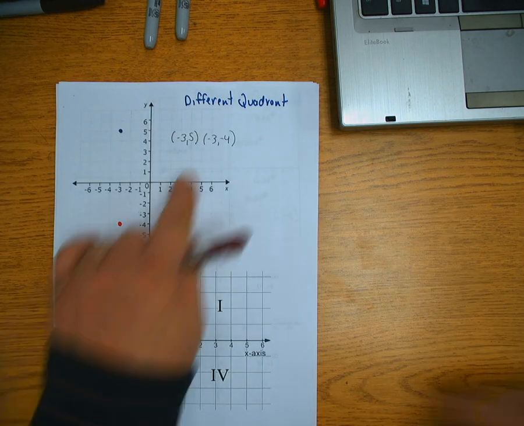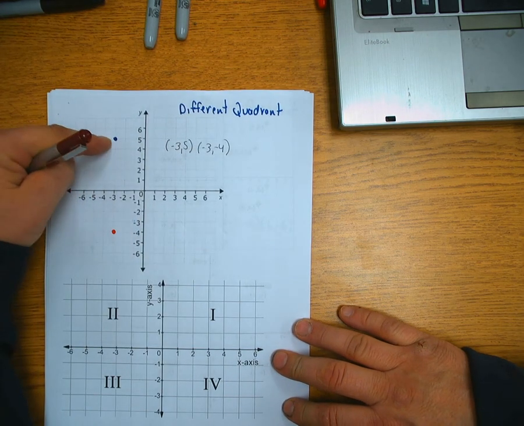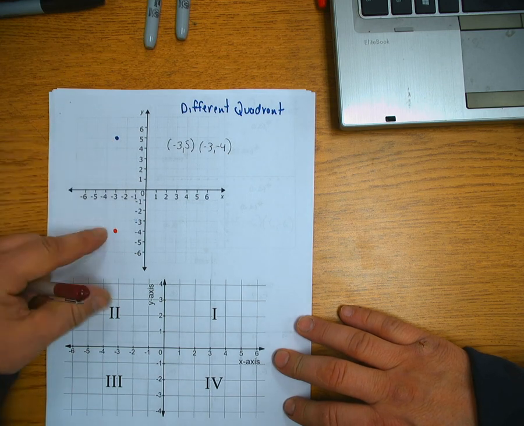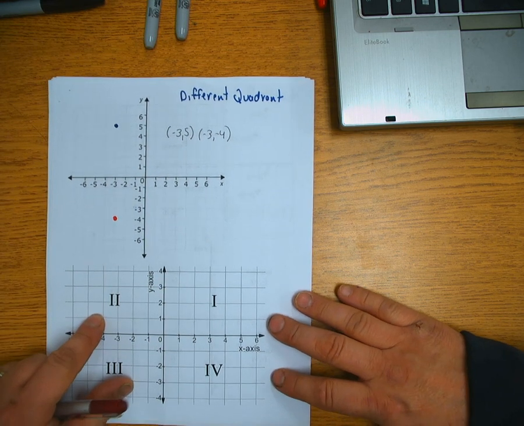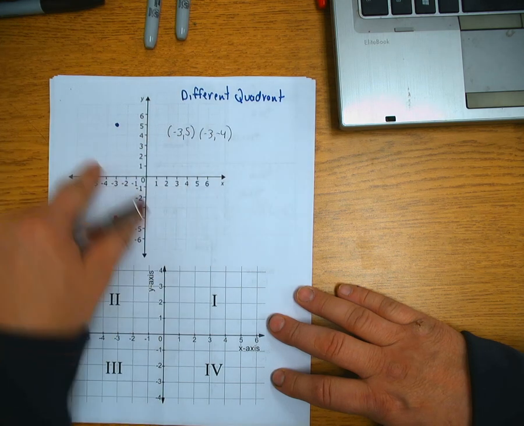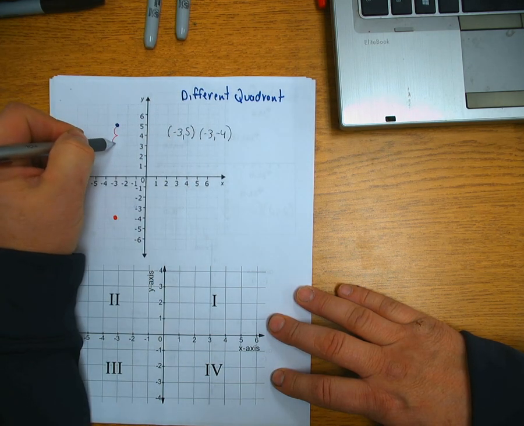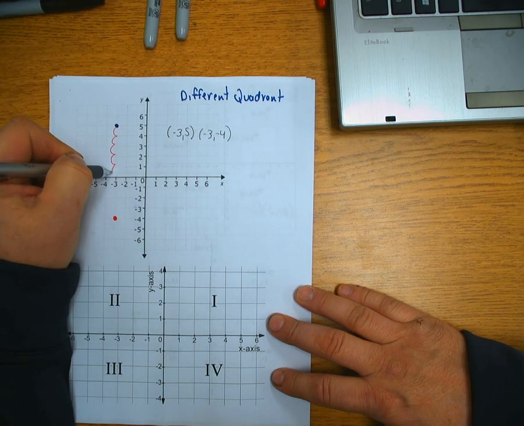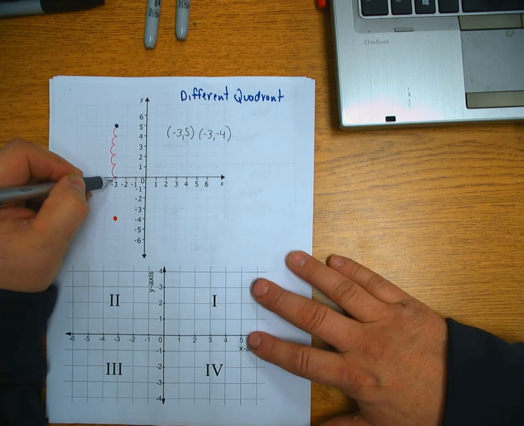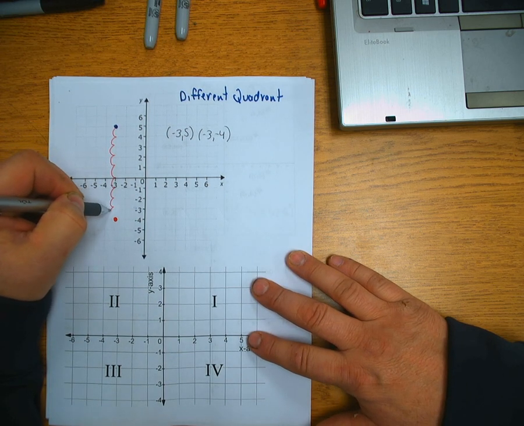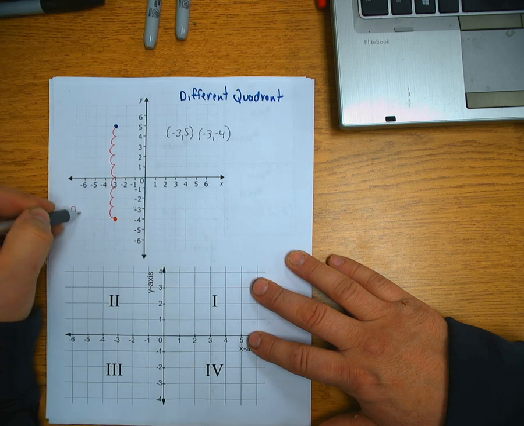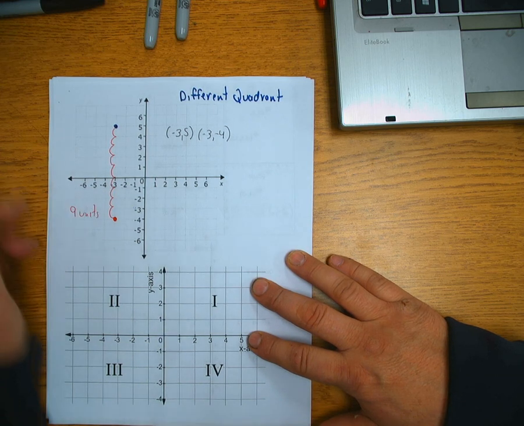If I have different quadrants, notice this point is in quadrant 2, this point is in quadrant 3. I can still count if it's a picture. I can go 1, 2, 3, 4, 5, getting to that axis, 6, 7, 8, 9. So they were 9 units apart when I count them.